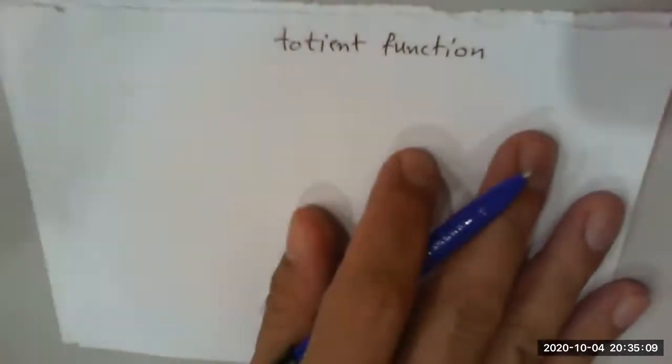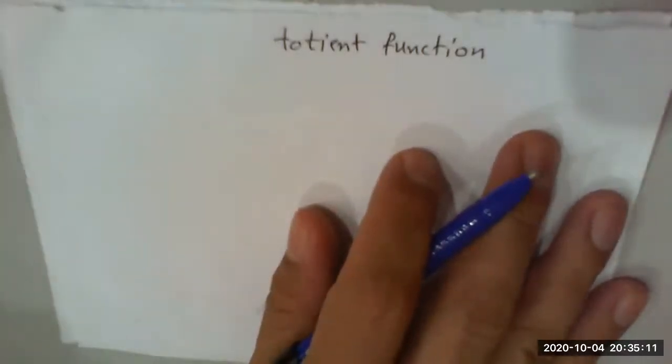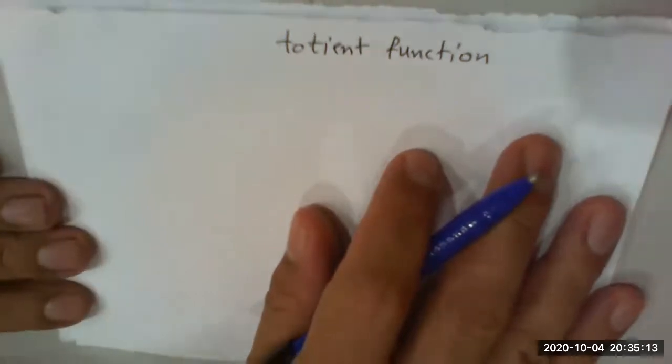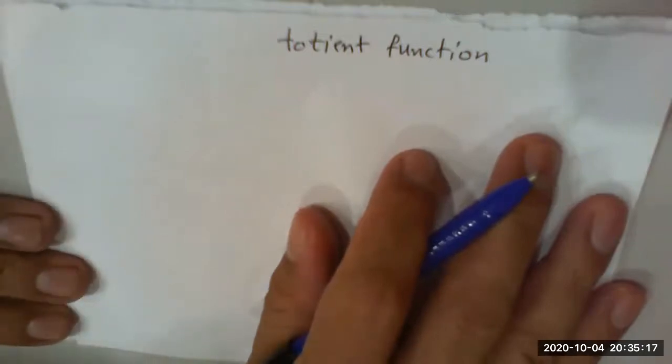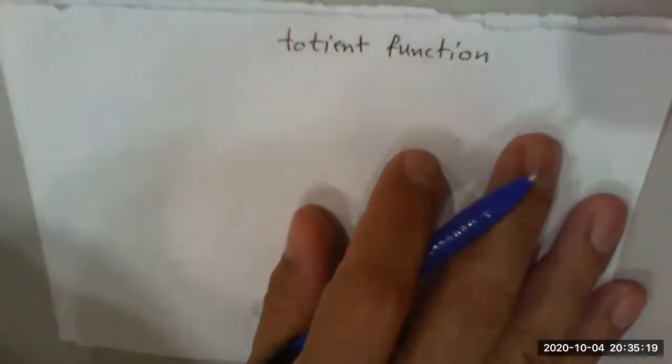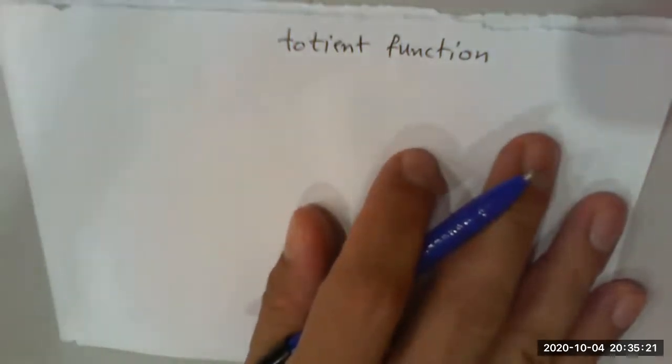So we complete the remaining parts of our lecture. So we have here the torsion function. What is the torsion function?